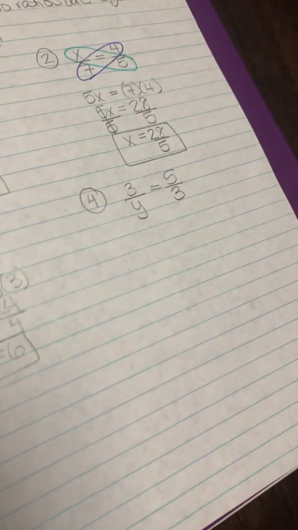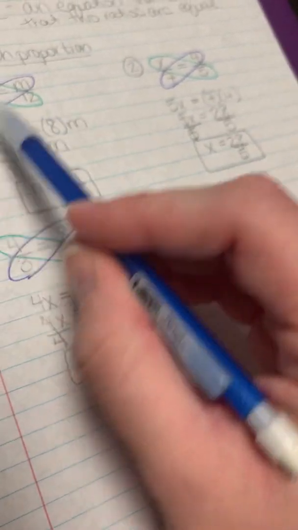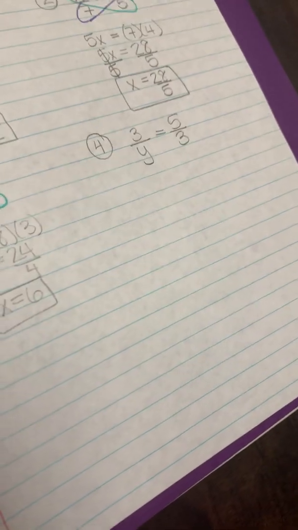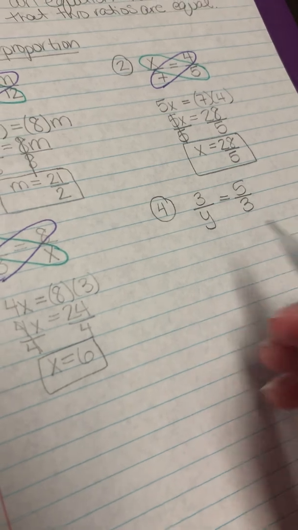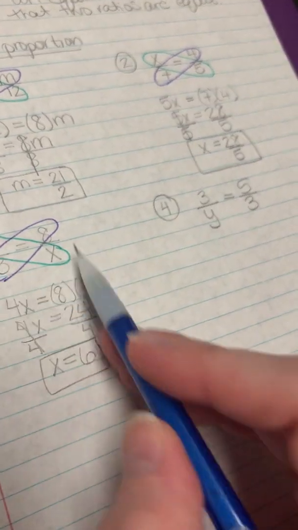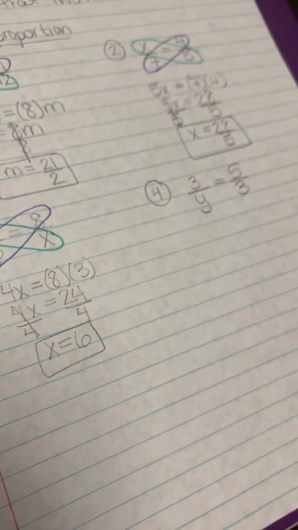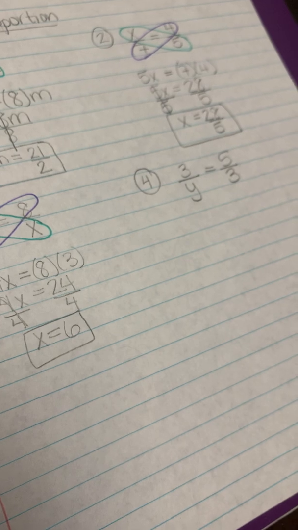Okay, let's check what we got. You do not have to show this design on your work. You can simply just know that you are cross multiplying. If this image helps, feel free to continue doing it. You don't have to do it in 2 different colors. The 2 colors just help sometimes.